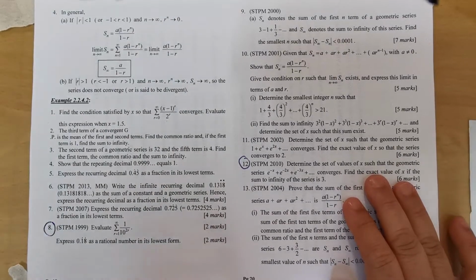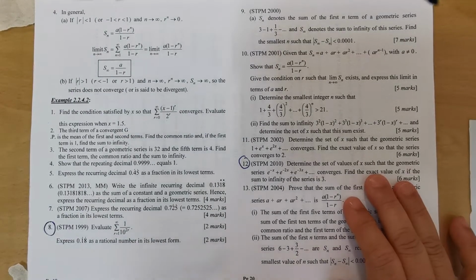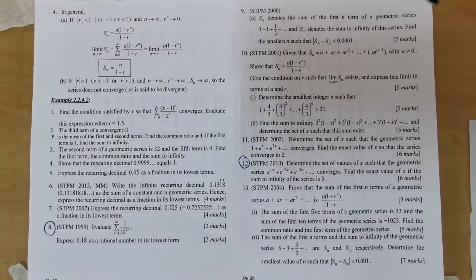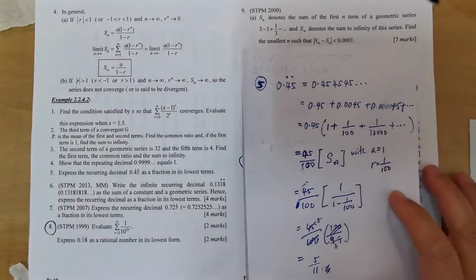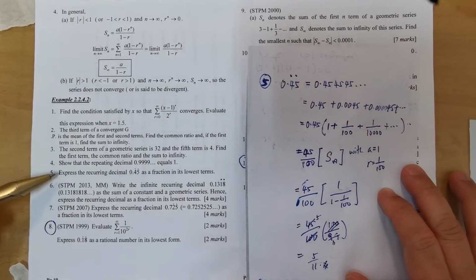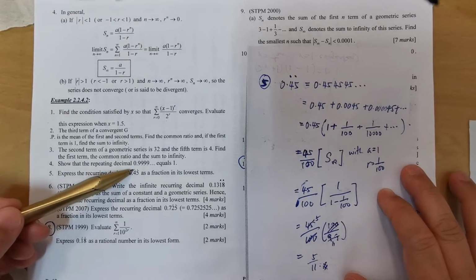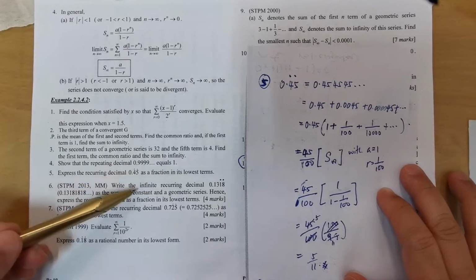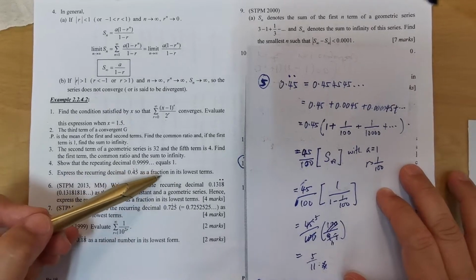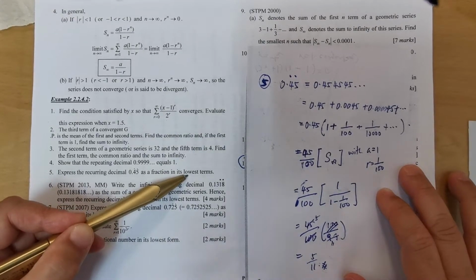Alright, the next one that I'm going to discuss is question 5. Question 5 says, express the recurring decimal 0.45, with dots on top of both digits, as a fraction in its lowest terms. The two dots have a meaning, which we will see later. Lowest terms means the simplest form.